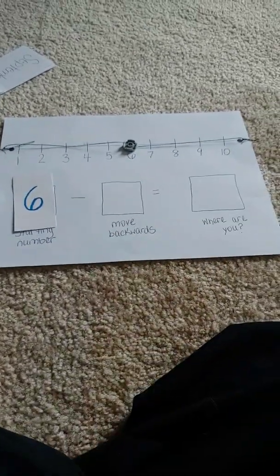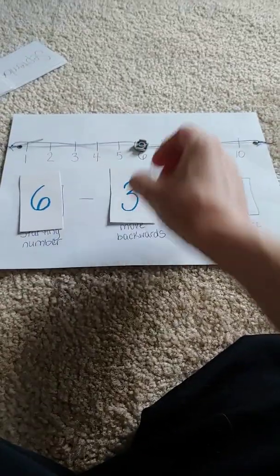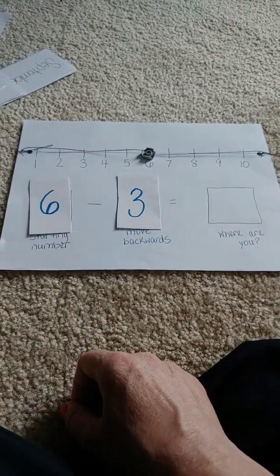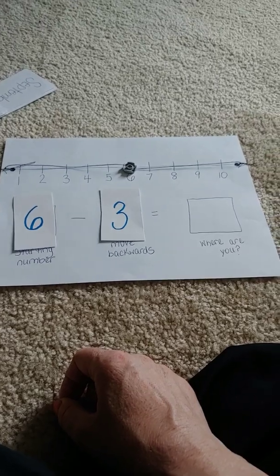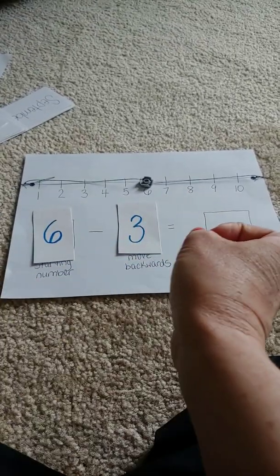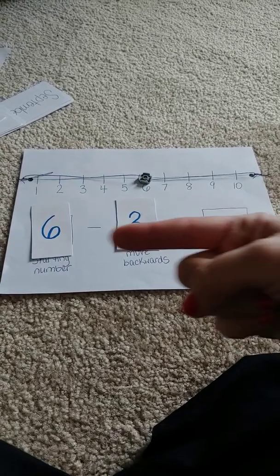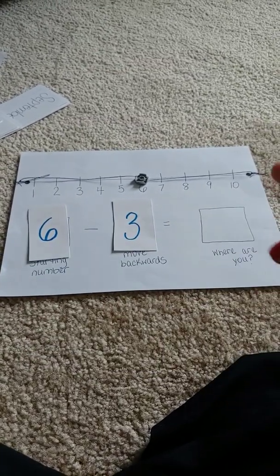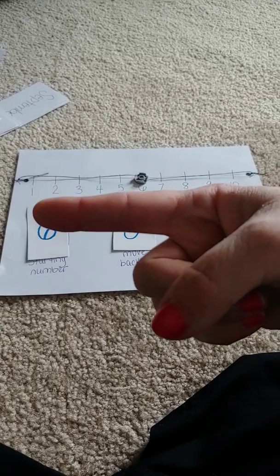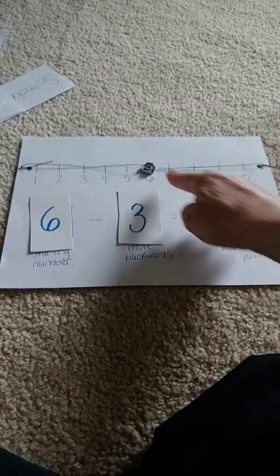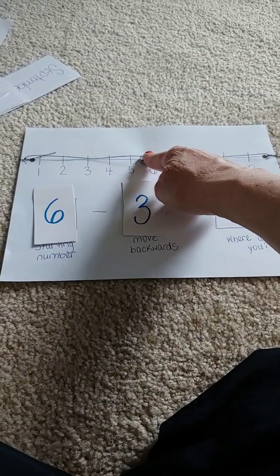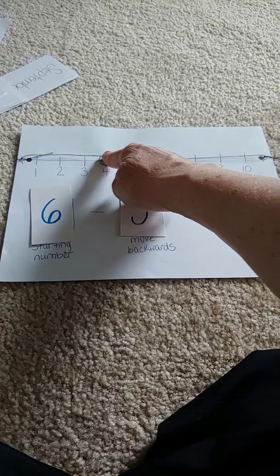Now I'm going to take away 3. All right, now I don't want to go bigger because that would be adding. I want to get smaller, so I'm going to move my Lego to the left. All right, so I'm going to move it 3 spaces. 1, 2, 3.